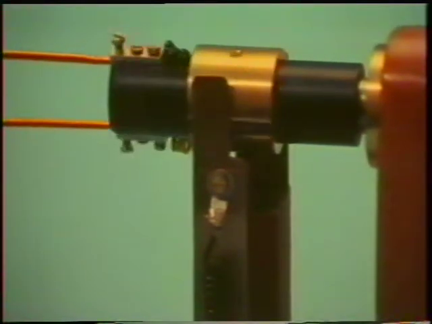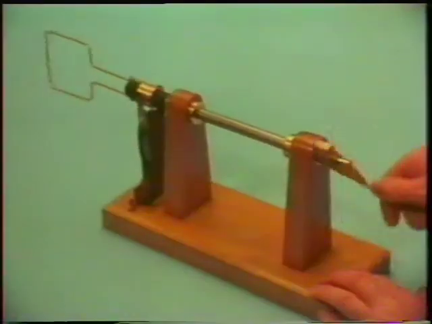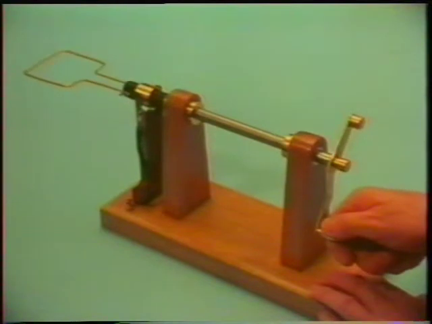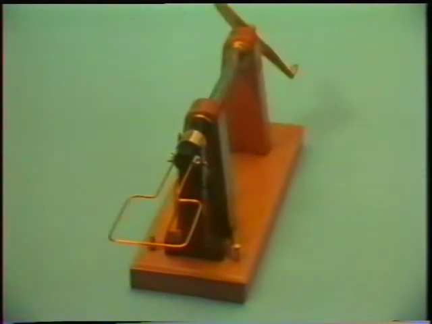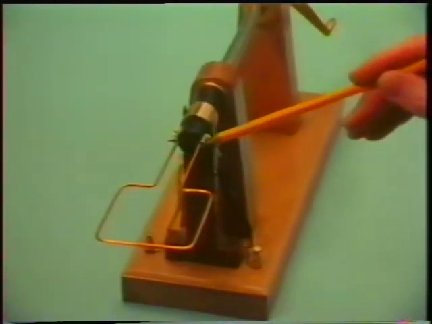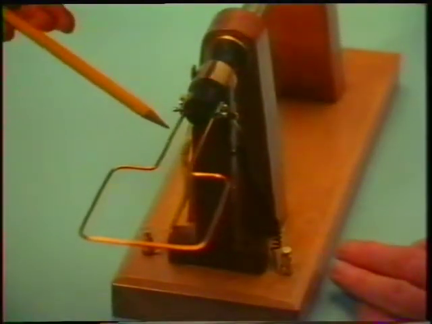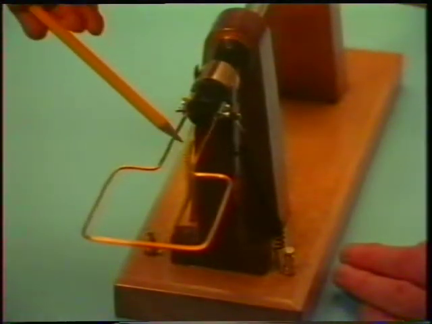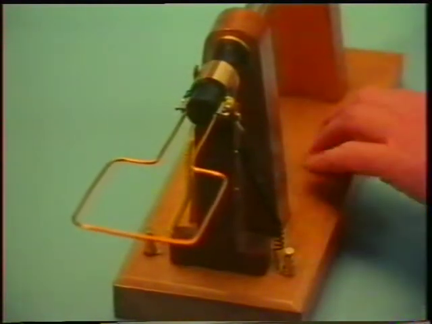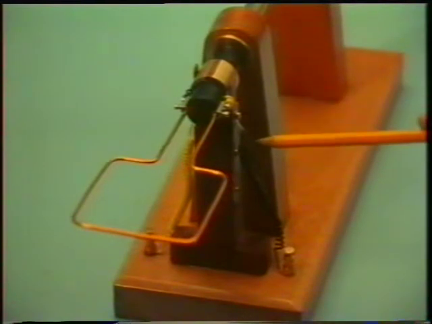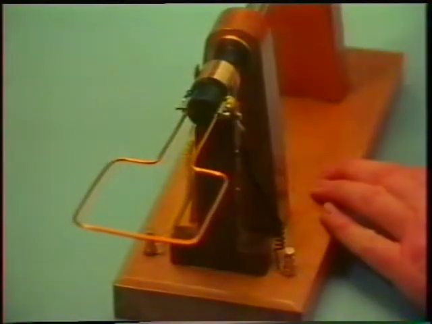Here's a different arrangement. Instead of the slip rings, the two ends of the same copper wire loop are now connected to one of two split rings, which are separated by an insulating strip. This is called a commutator. In this position, you can see how the right-hand side of the loop is connected to this terminal, while the left-hand side's connected to this one. When it rotates, the right-hand terminal is always connected to the side of the loop which is moving upwards, while the left-hand terminal is always connected to the side moving downwards.